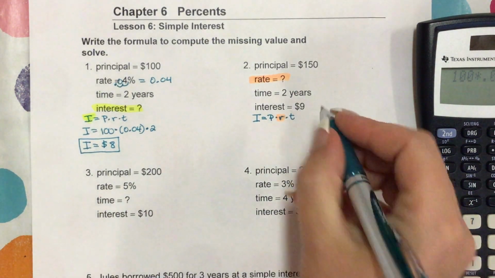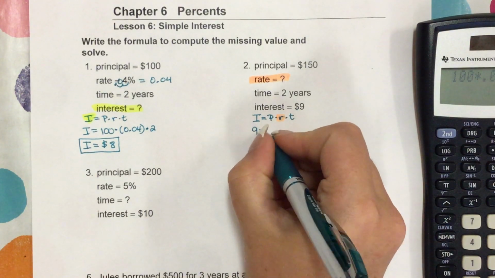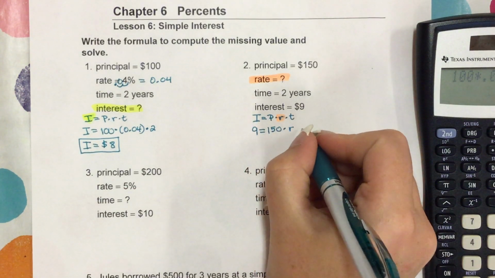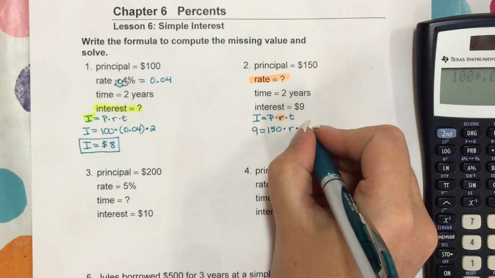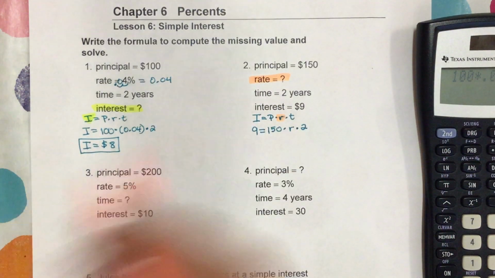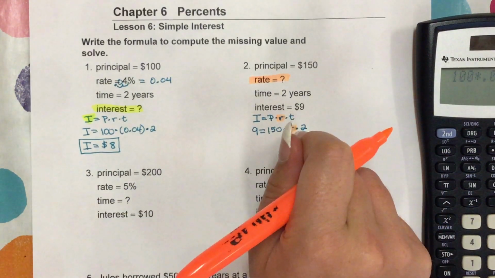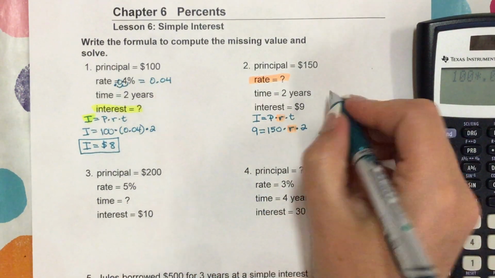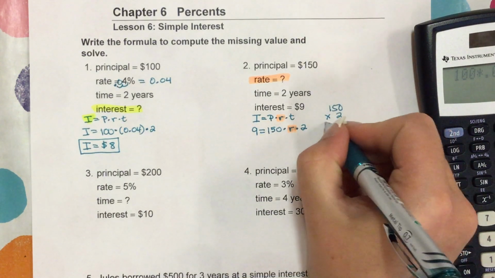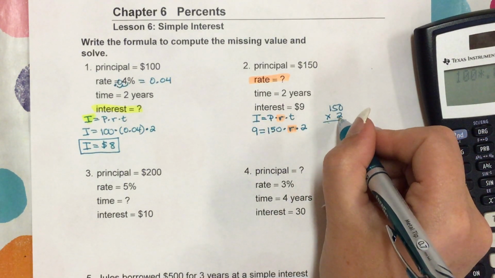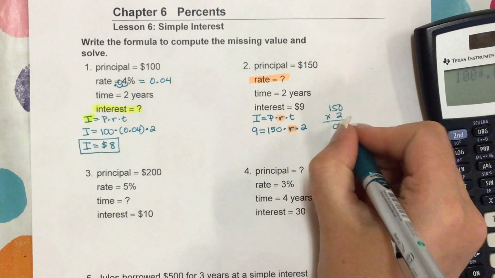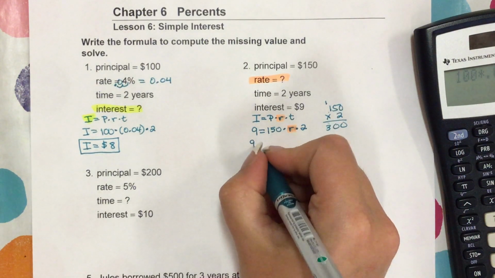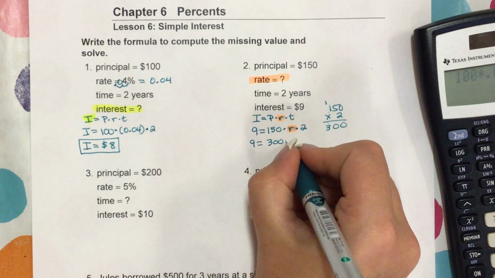So we know the interest this time. The interest is $9. P, the principal, is 150, times R, which is what we're trying to figure out, times T, 2 years. Okay, we're trying to isolate R and get it by itself. To do that, we have to simplify the side of the equation. We're going to do that by multiplying these two together. So 150 times 2: 2 times 0 is 0. 2 times 5 is 10. Write the 0, carry the 1. 2 times 1 is 2, plus 1 is 3. So this ends up being 300R.